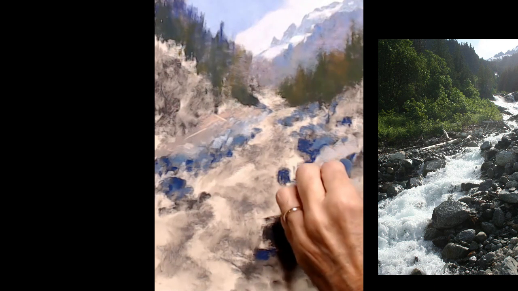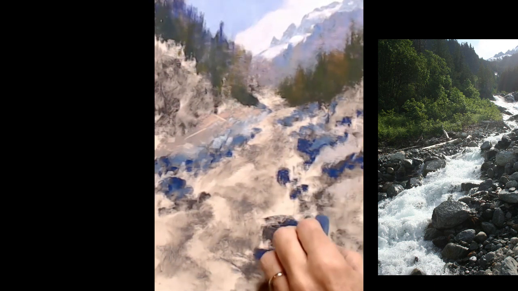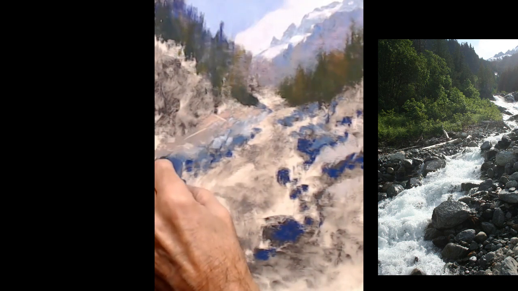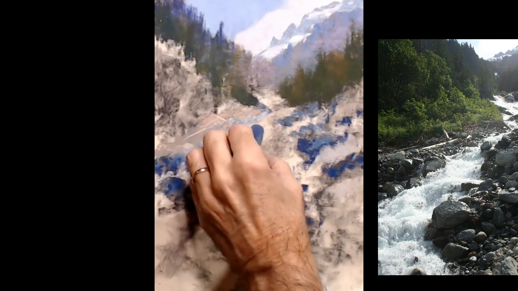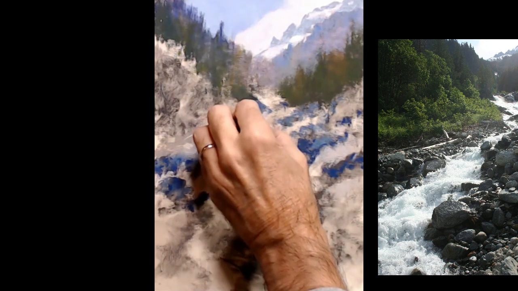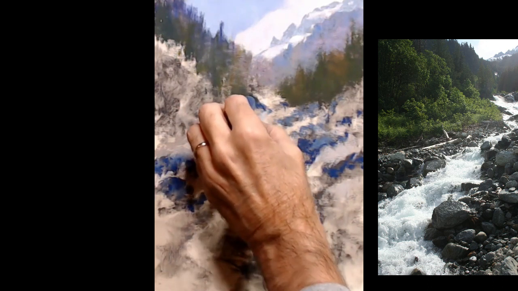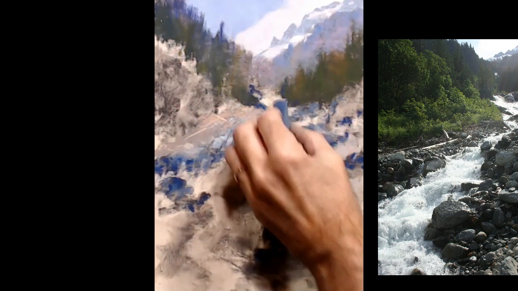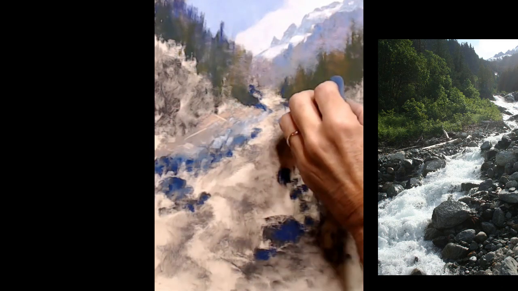You see some very dark spots and then some middle value spots, so we want to be careful to capture that activity. We also want to capture the fact that the water spills over onto the left bank, so we want to pick up some moisture or wetness where the rocks are along both edges of the river.